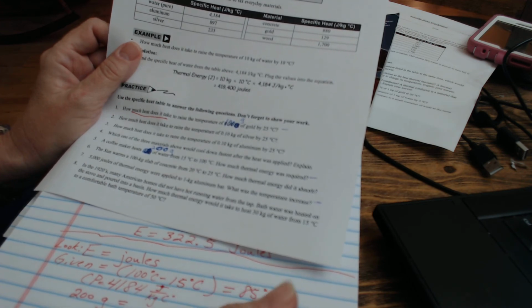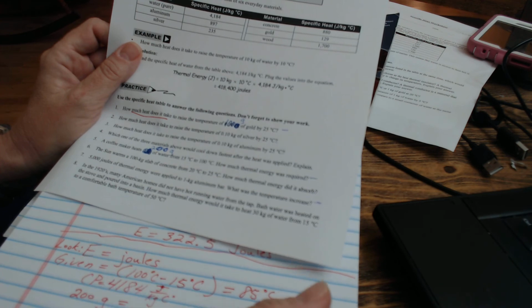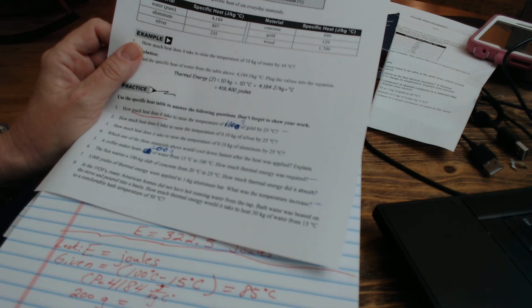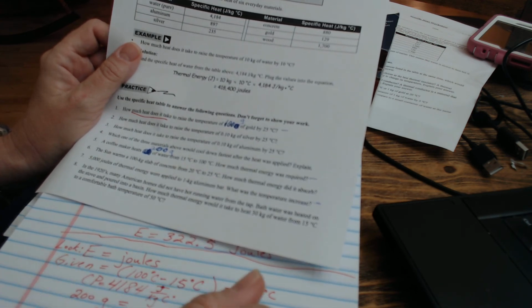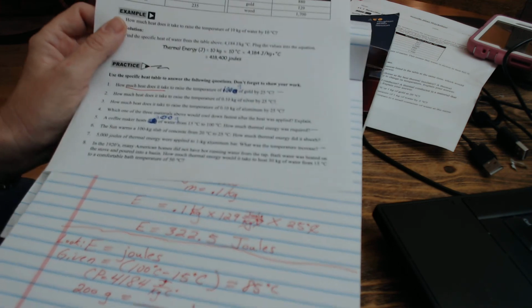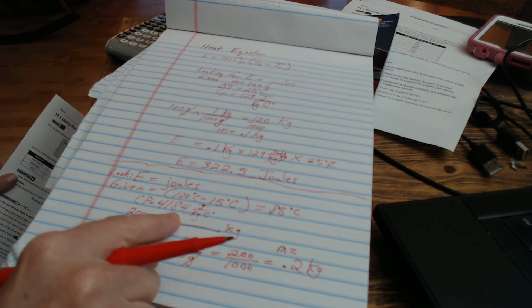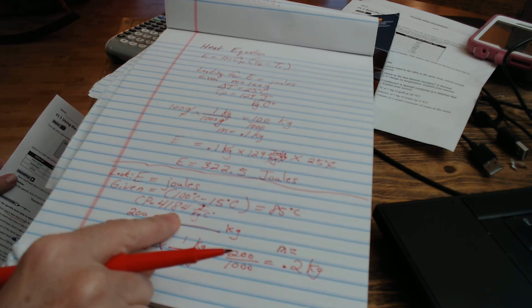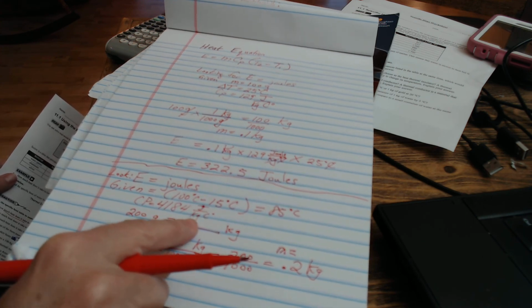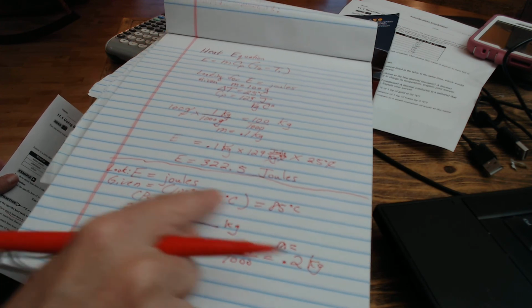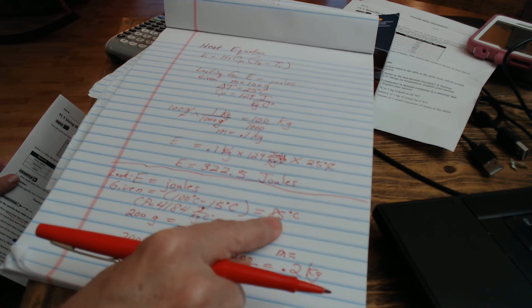When you divide that, you have 0.2 kilograms. So now we have our mass, which equals 0.2, our CP, 4,184 joules per kilogram Celsius, and our change in temperature, which is 85 degrees.